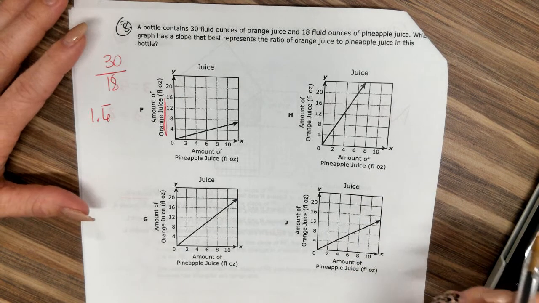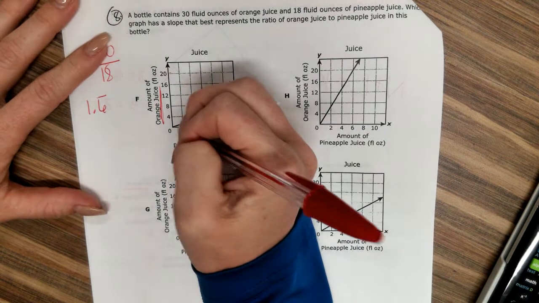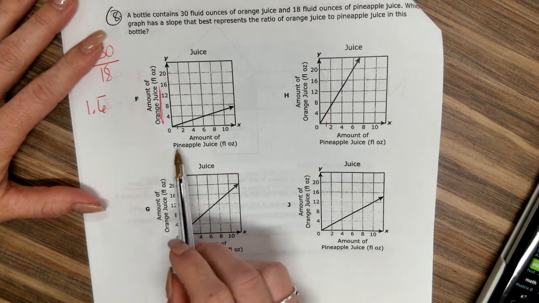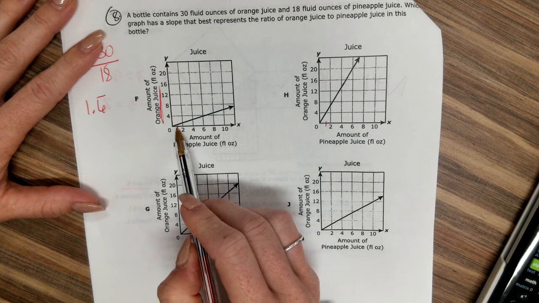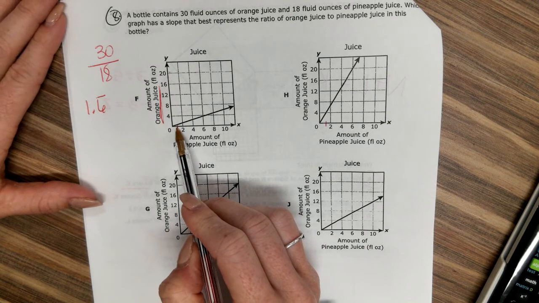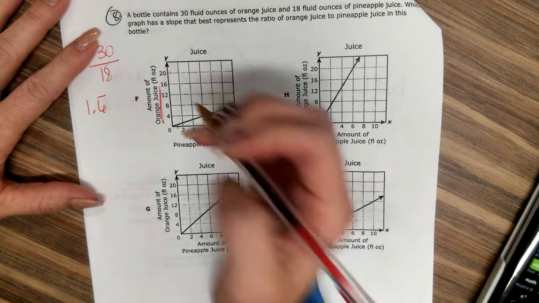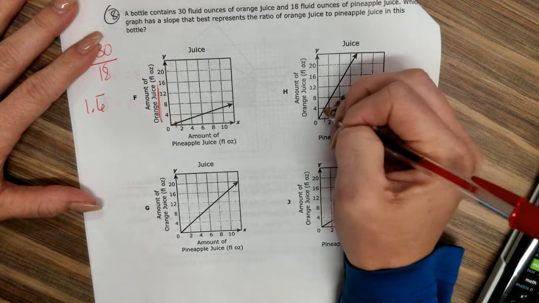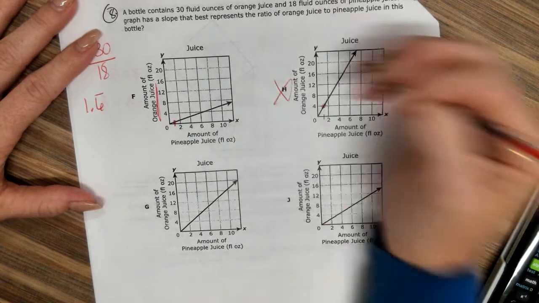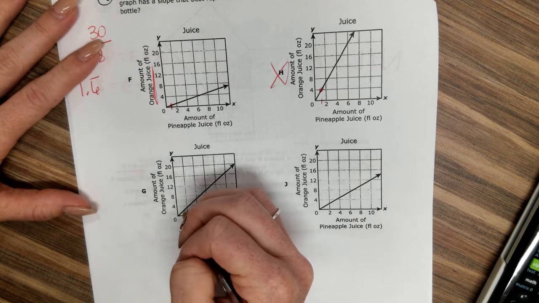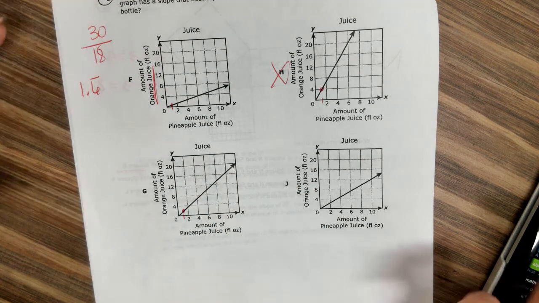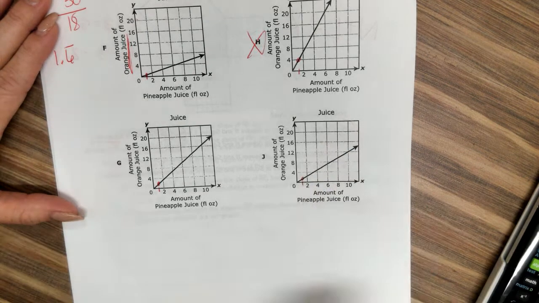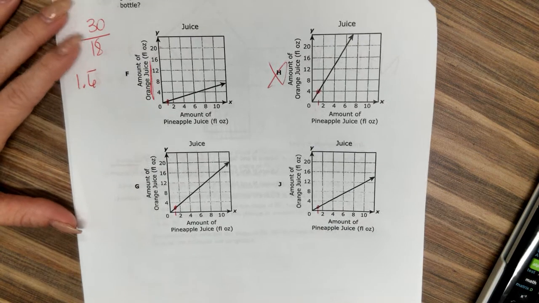So that will help you, and everybody look at when x is 1, it's right here, right? So when pineapple juice is 1, orange juice should be 1.6. So could this be it? Maybe. Could this be it? No. Okay, could this be it? Possibly, right? Could this be it? Possibly. So what would I do next?